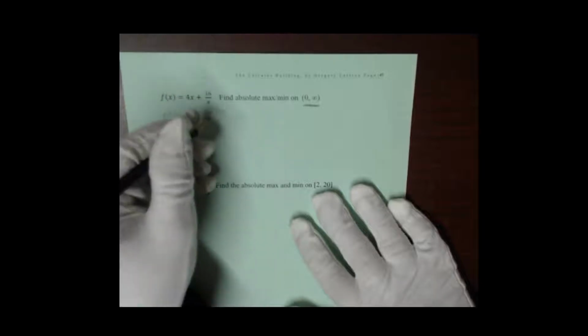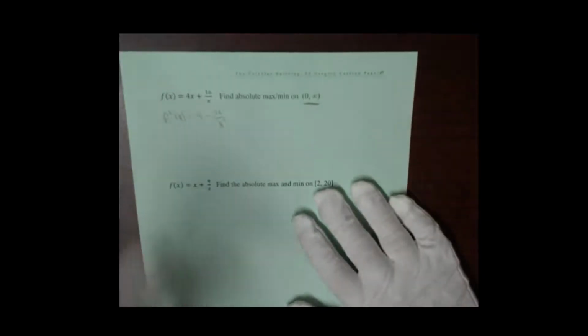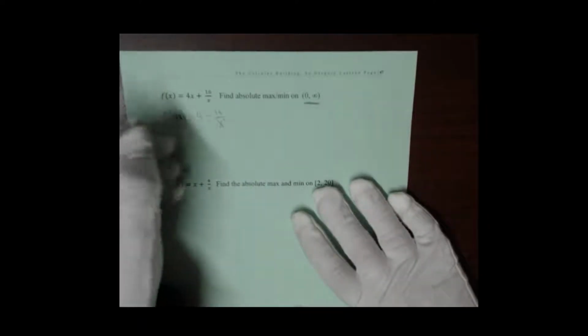So when I do that, the first derivative of 4x is 4, and the derivative of 16 over x is negative 16 over x squared. And hopefully with enough practice, you can just do these as quickly as I can. Okay, I'm really hoping we get to that place. Anyway, let's set this equal to 0.